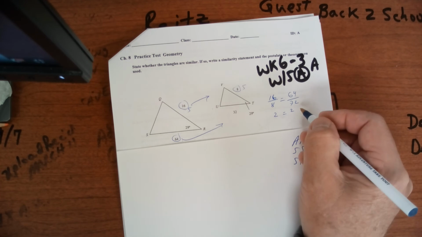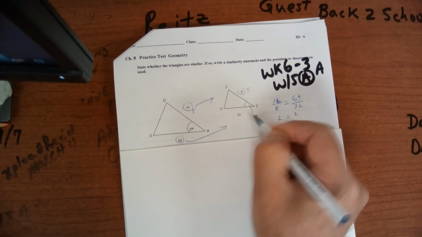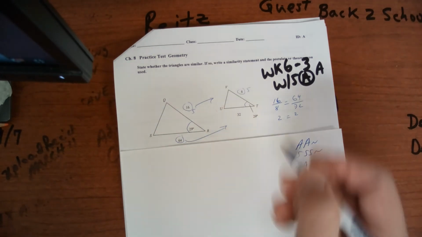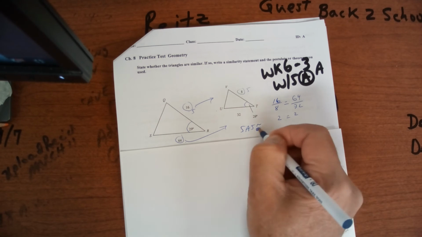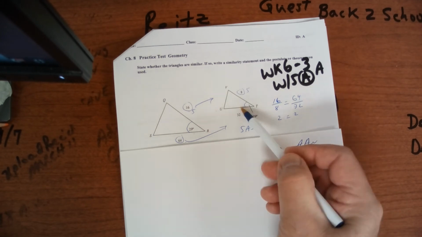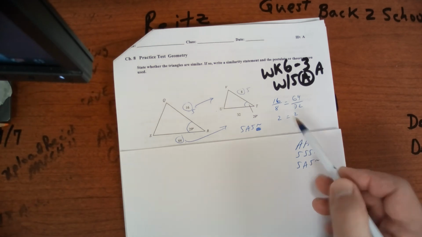So this is going to be side, angle. See how the angles are equal? Side, angle, side, similarity. What happens here is the angles have to be equal, but the sides must be proportional. So your scale factor is 2, and it's consistent with both sides.